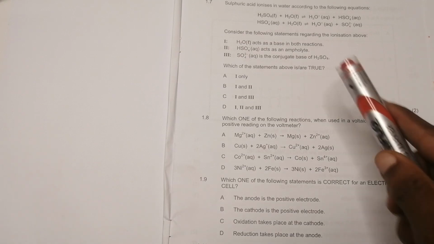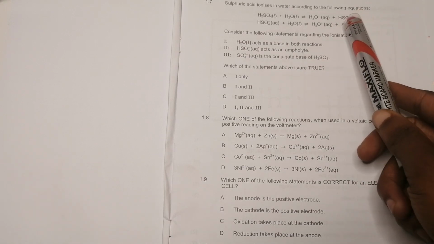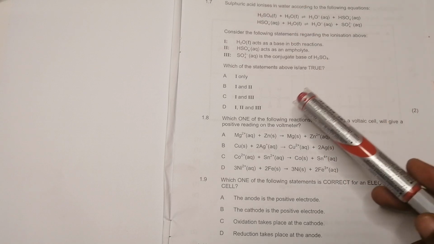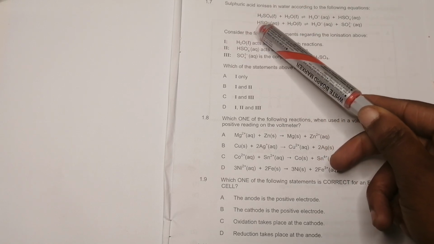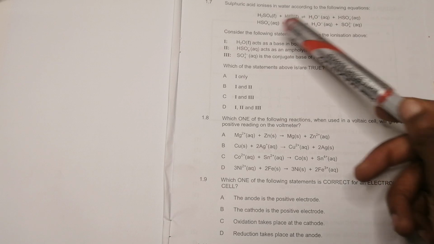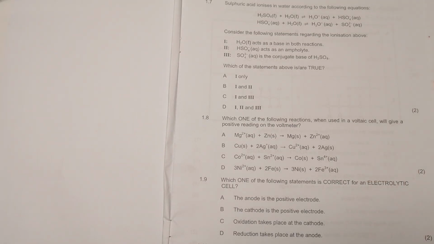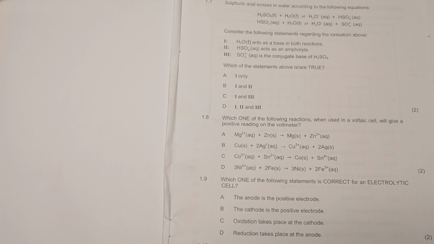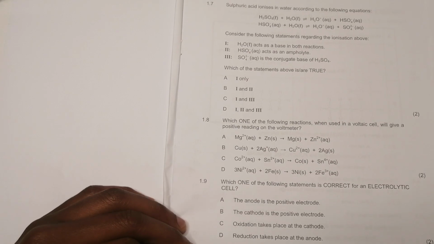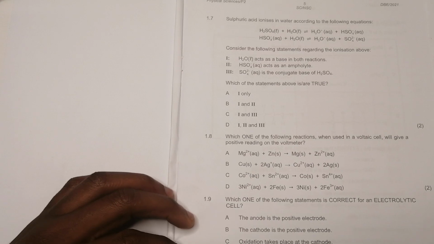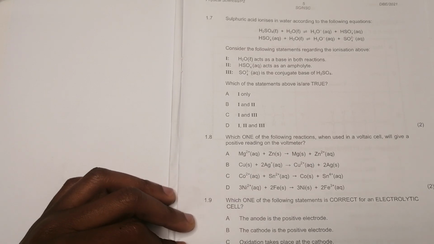Okay, so if I look at that, HSO4 minus is the conjugate of H2SO4. Here, SO4 2 minus is the conjugate of HSO4 minus. So in this case, I would totally disregard the third statement. It is untrue. So the ones that are true would be statement 1 and statement 2. Okay, so our answer there should be B.